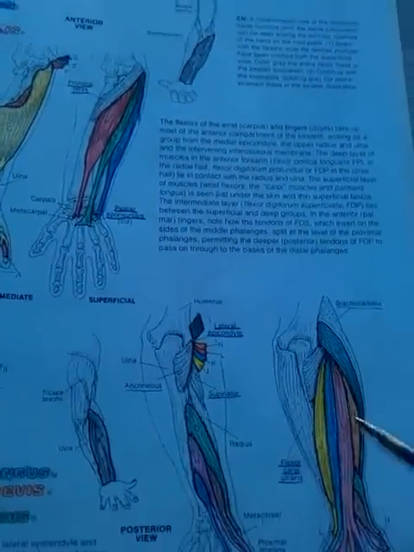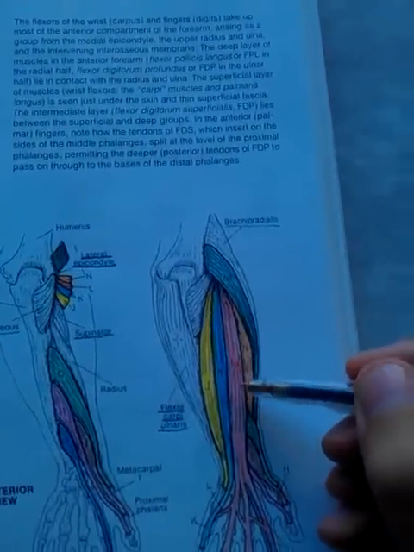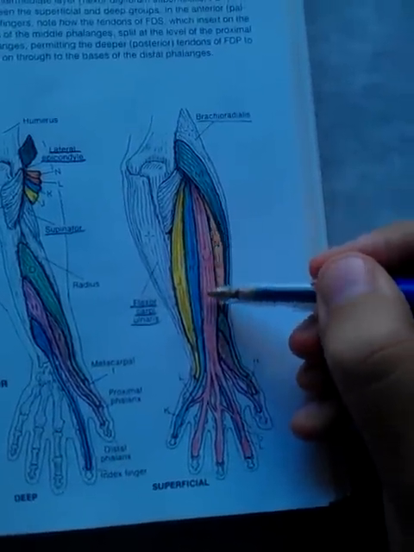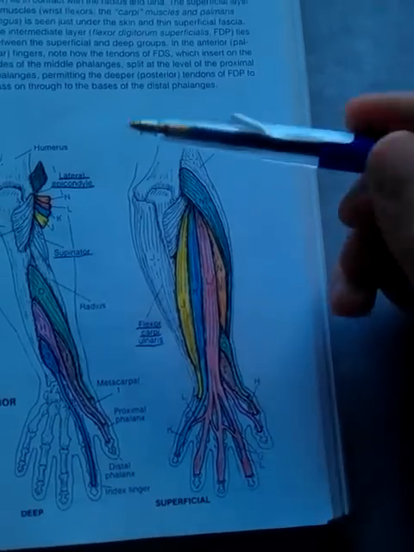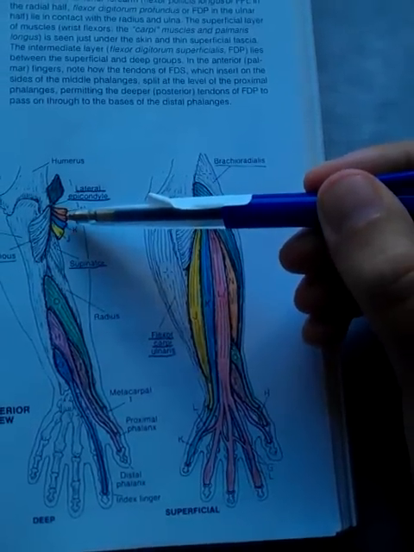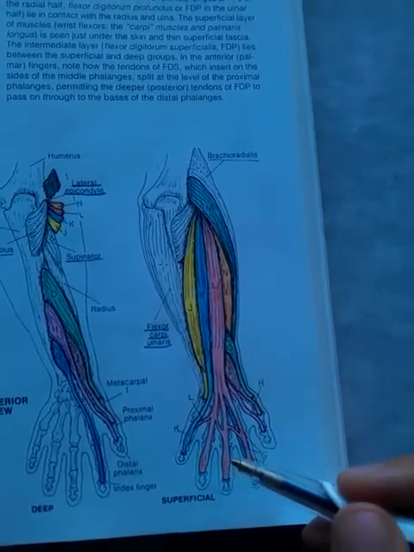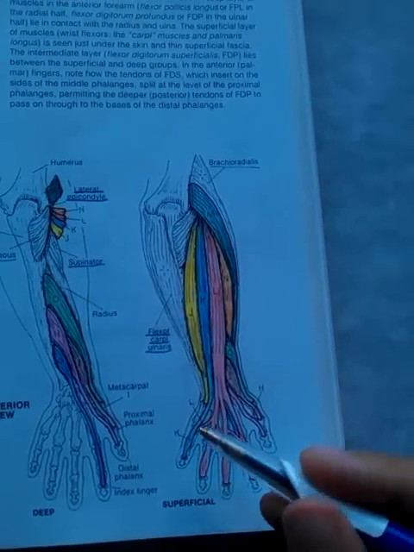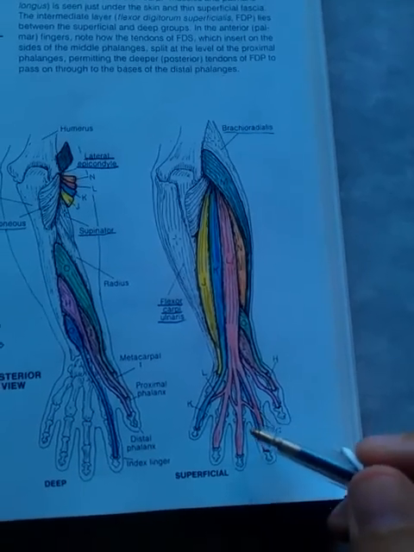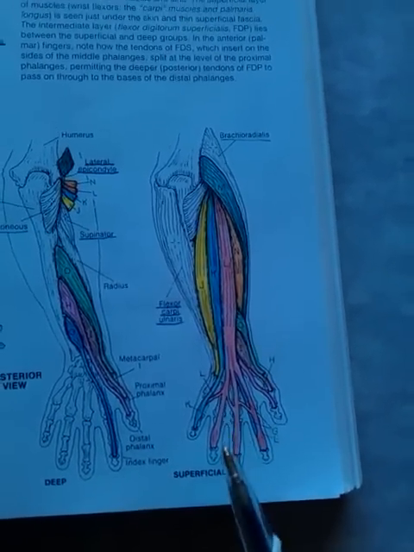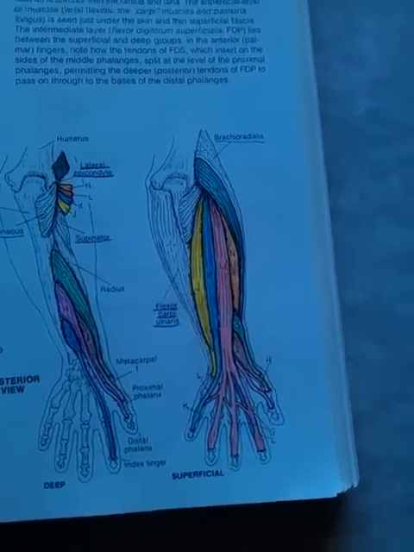Then we have extensor digitorum, originates on lateral epicondyle, inserts on the proximal phalanx and dorsal digital expansion. Function is extension of phalanges.